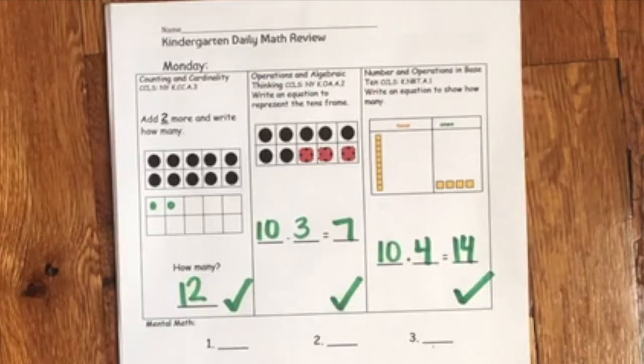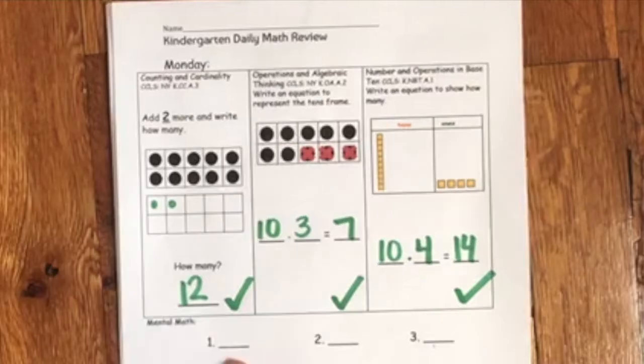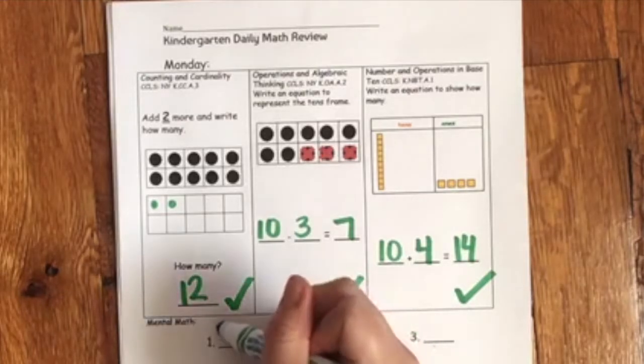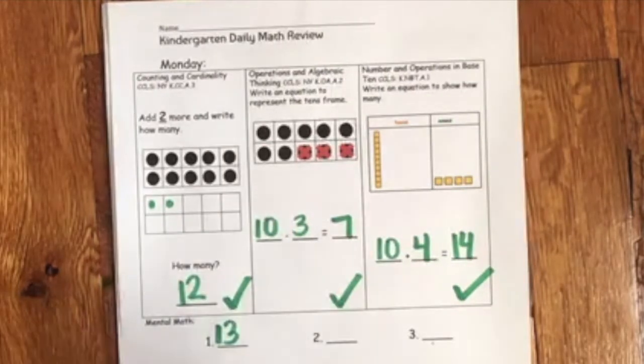Okay, so now we're moving on to the mental math. I want you to follow along and do it as we go. Alright? So, for number 1, okay, 10 plus 3. 10 plus 3 equals 13. Did you get that? Give yourself a check if you did.